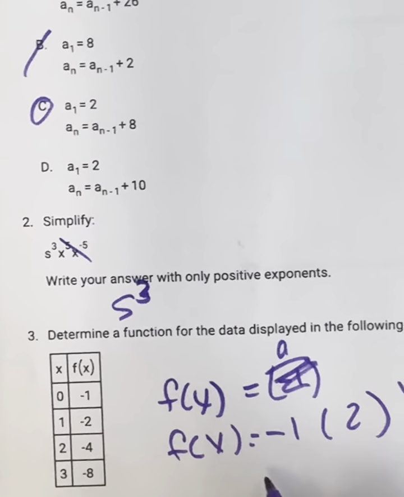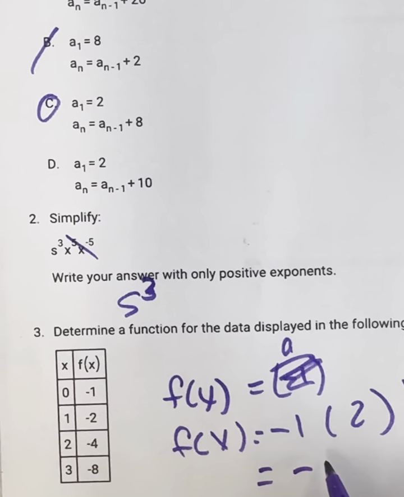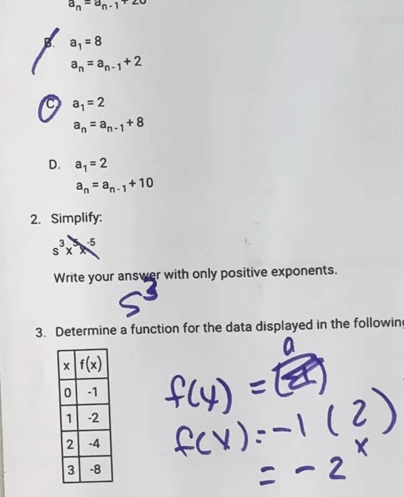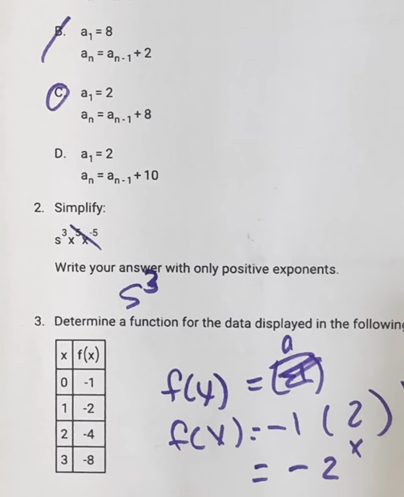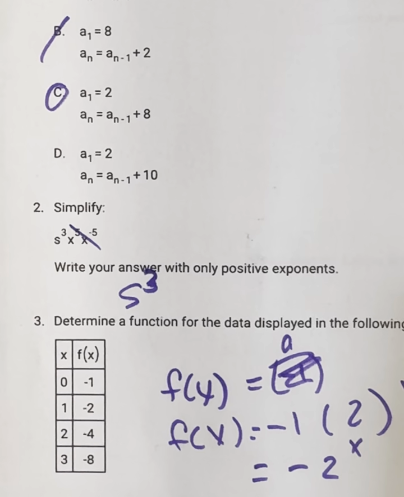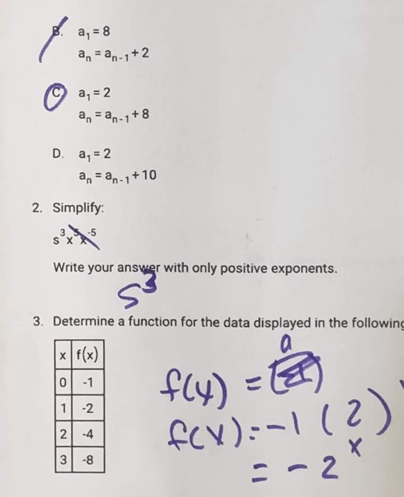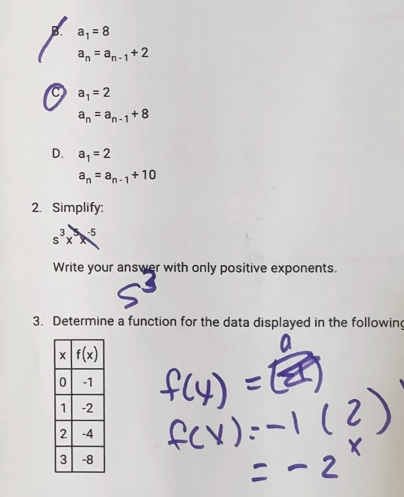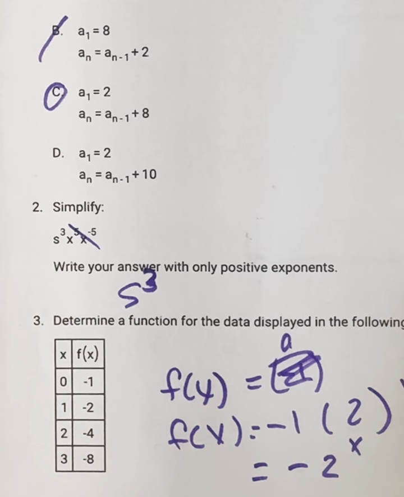It also could be written as just -2 to the x. And then let's confirm y equals. Second table set, start at 0 and 1.